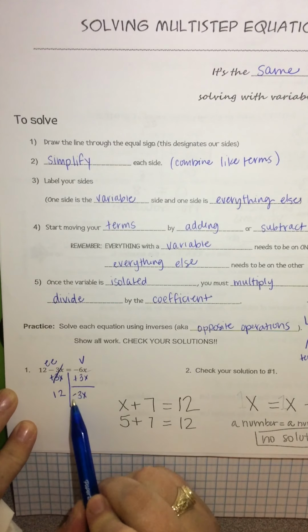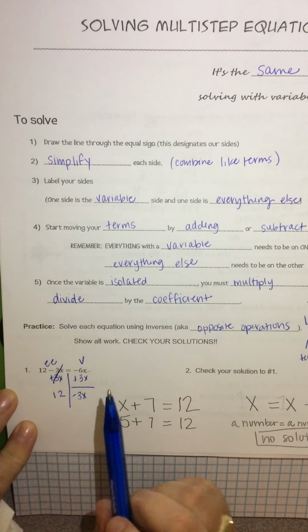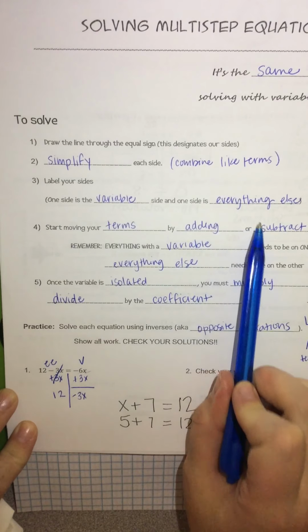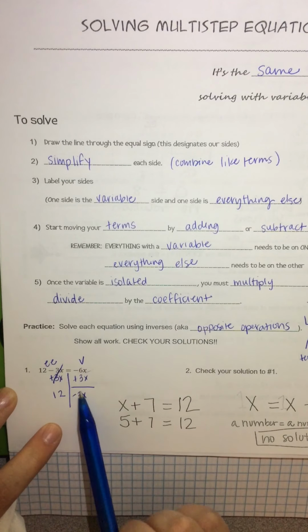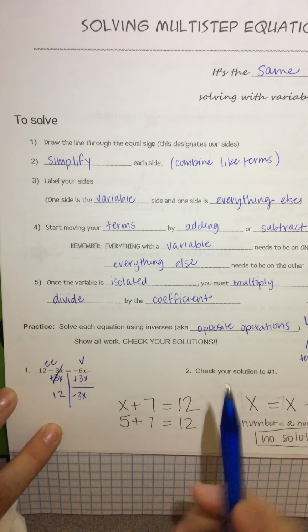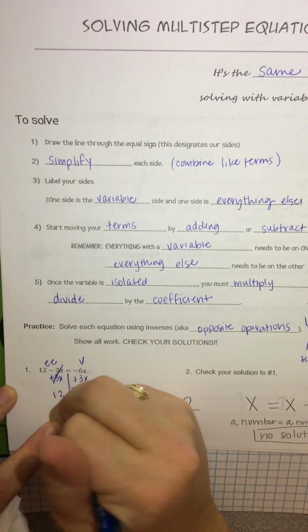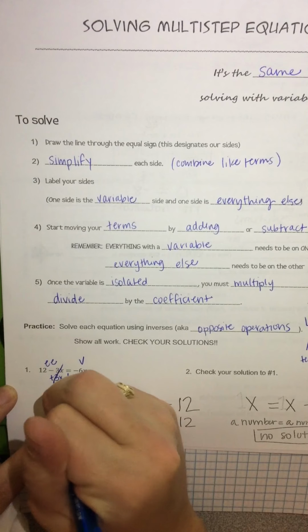Now I'm going to move this part. We did the adding and subtracting first. Now we've got to do the multiplying and dividing by the coefficient. Remember, the coefficient is that number in front. So it's multiplying right now. I need to do the opposite. I need to divide by negative 3.